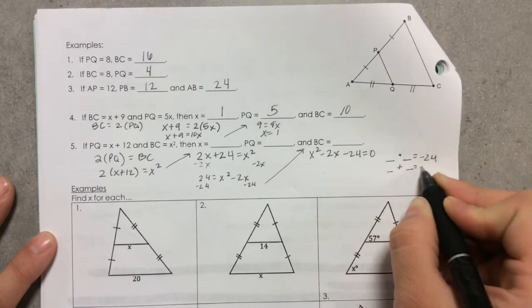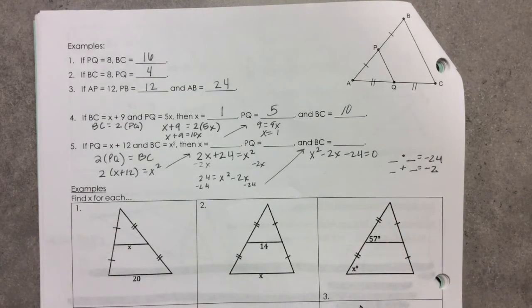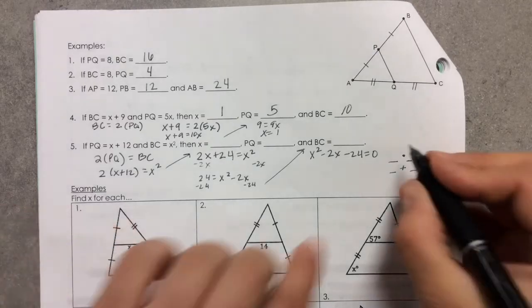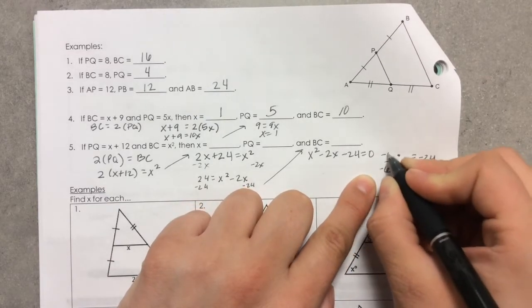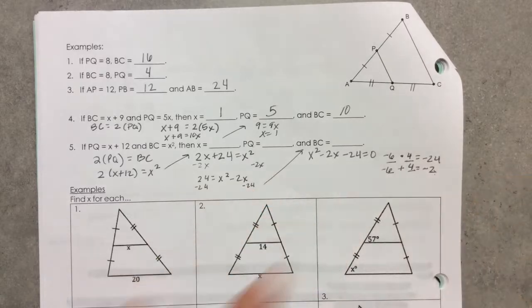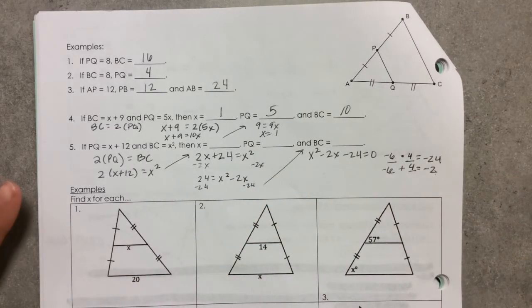So can you think of 2 things that do that? Let's see. What about some combination of positive or negative 6 and 4? If we do negative 6 plus 4, that equals negative 2, and negative 6 times 4 equals negative 24. So those are our 2 factors.